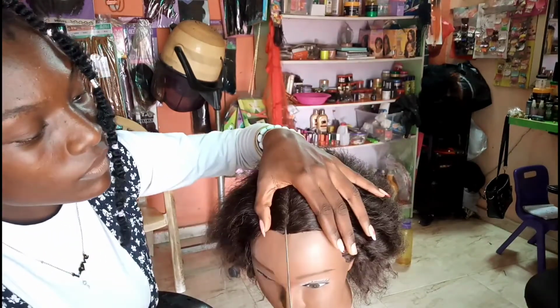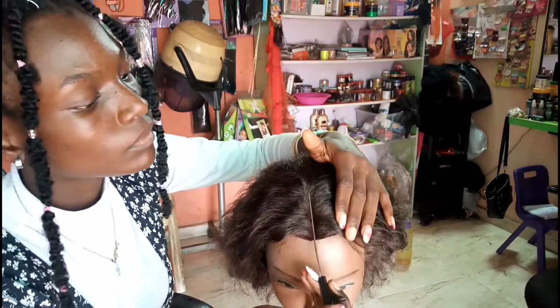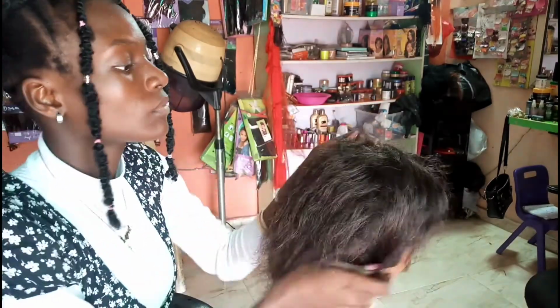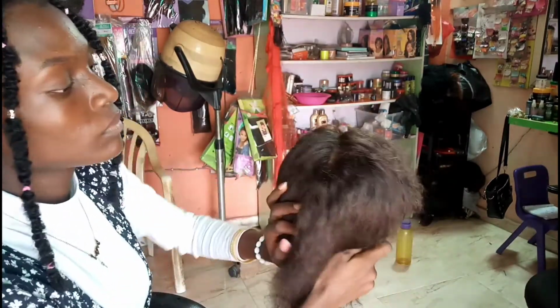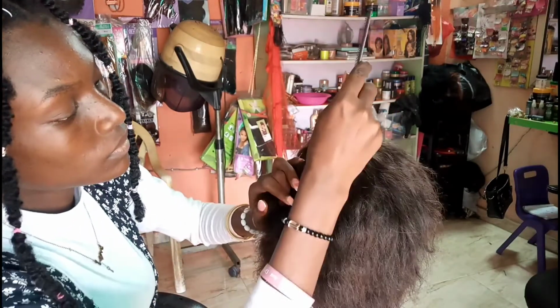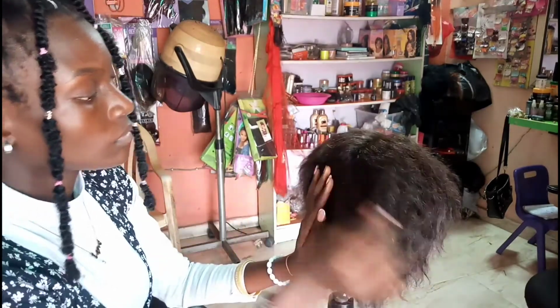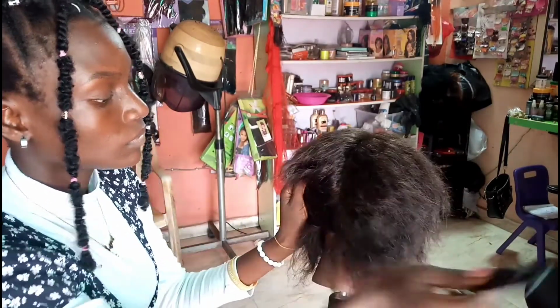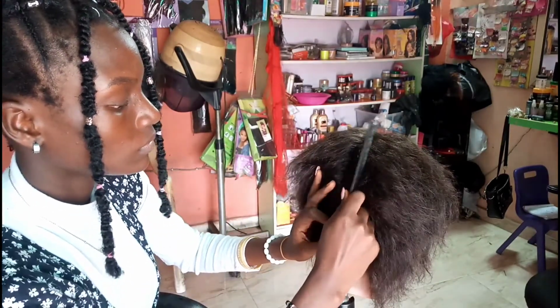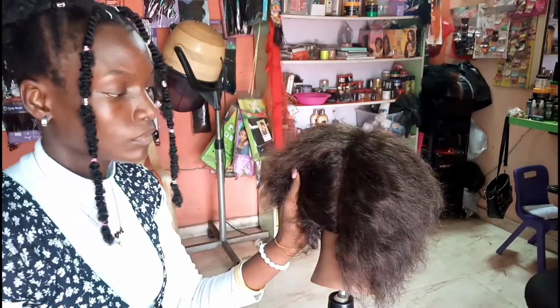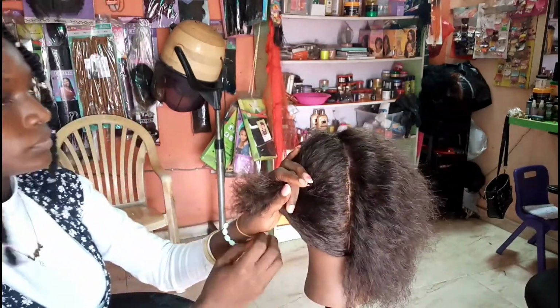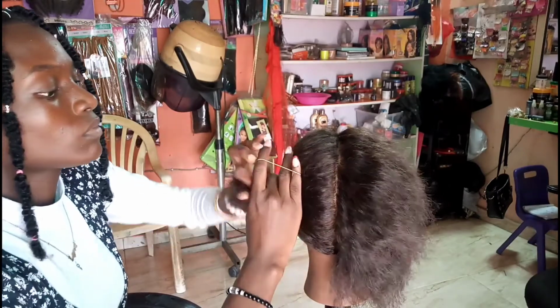So I parted my mannequin's head into two halves just to make it more simple and less complicated. I just parted the head down to the end so that I'll be able to have my canvas for the TikTok or musical notes design. Yes, so that's just what I did in the first place.